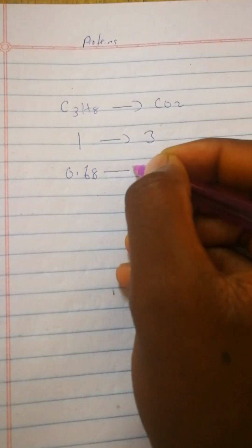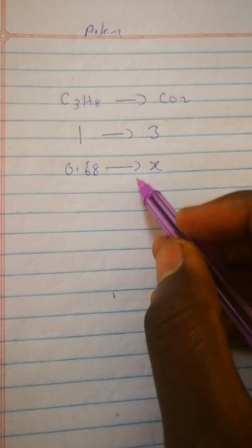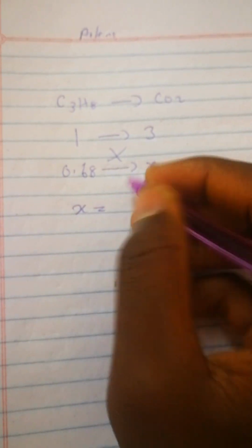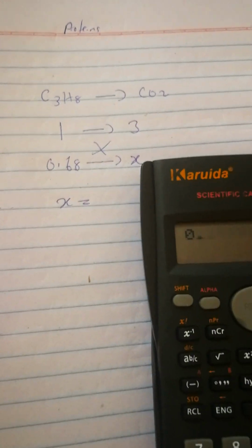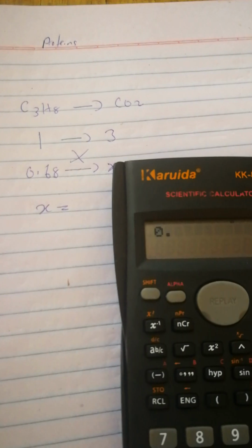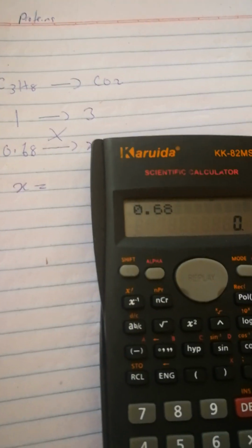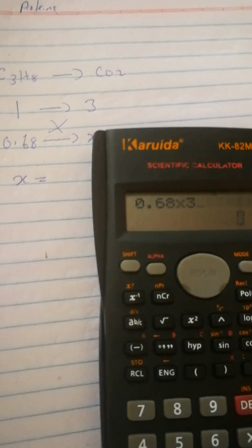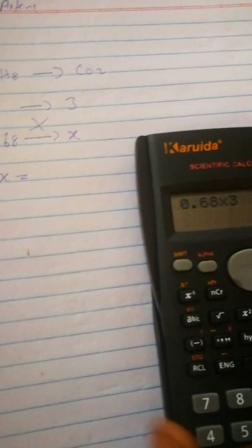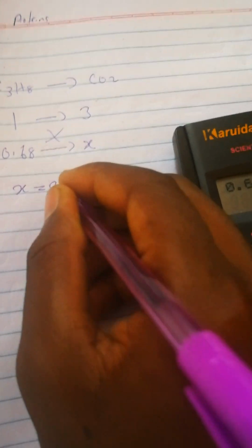So we cross multiply. This gives us 0.68 times 3, which is 2.04.